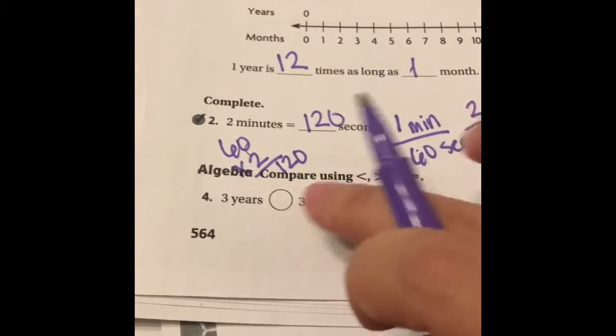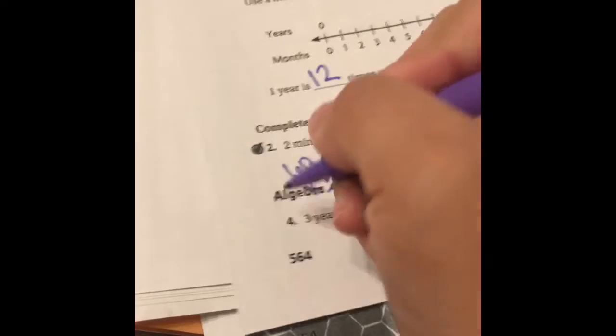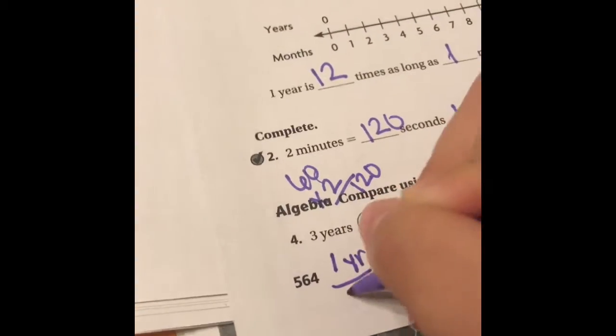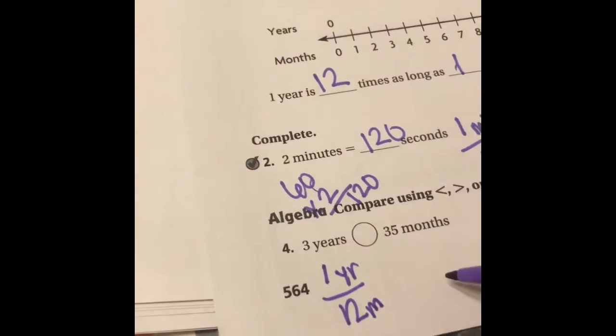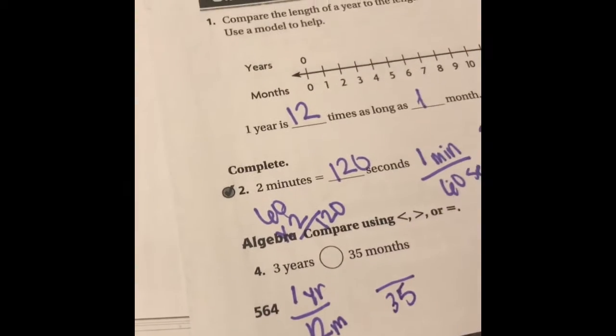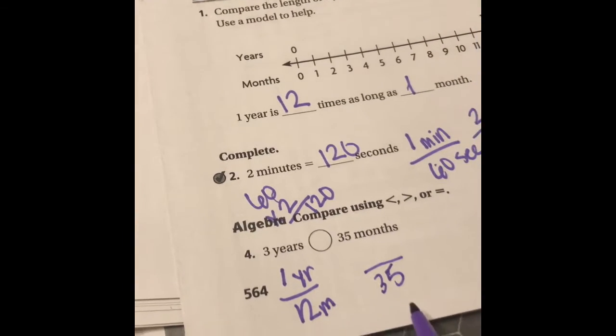3 years. Now you're going to compare if it's less than or more than 35 months. So you're going to do the same thing. 1 year, 12 months. So if we have our months, right here we're going to put 35. Can you multiply anything to get to 12?